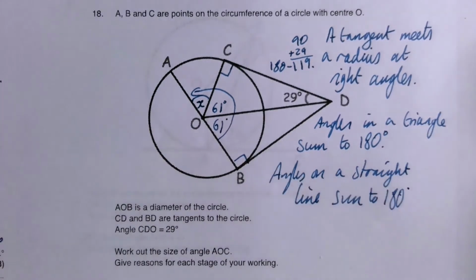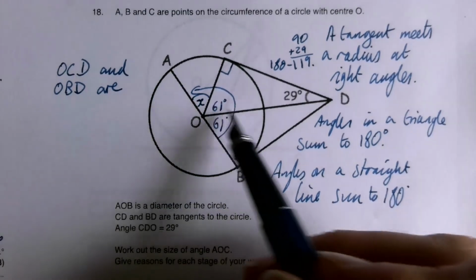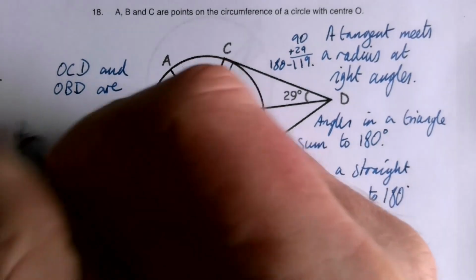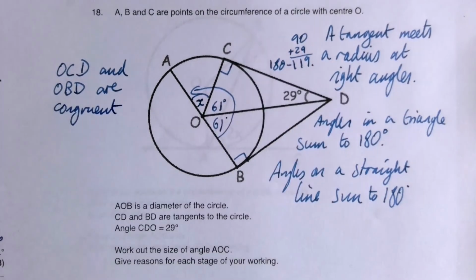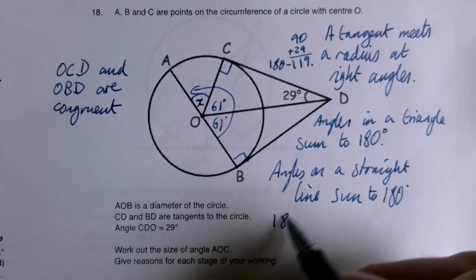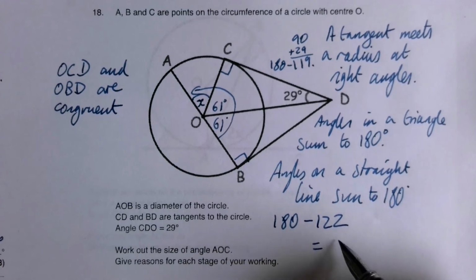What's the word for identical shapes where it doesn't matter, you've got to flip it over, all the sides and all the angles are the same? They are called congruent. So we can say that. And then we've got angles in a straight line sum to that. So 180 take 122 is going to be 58 degrees.